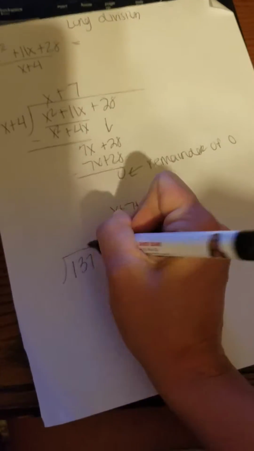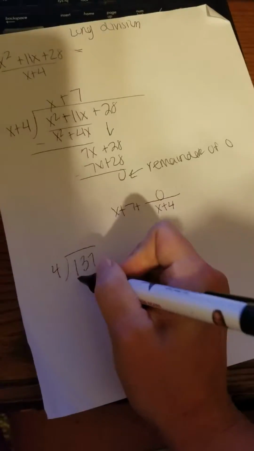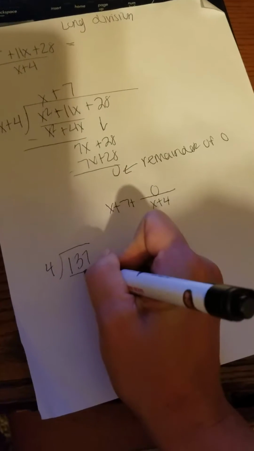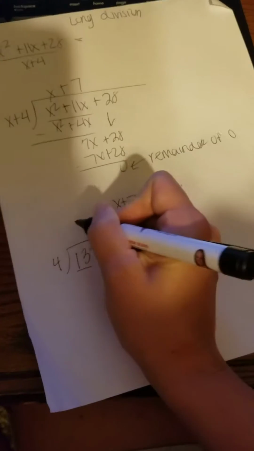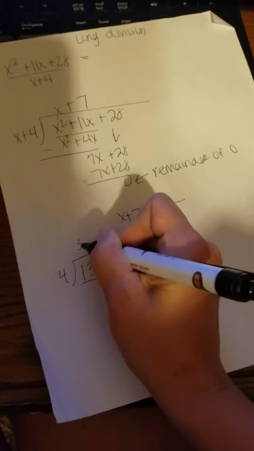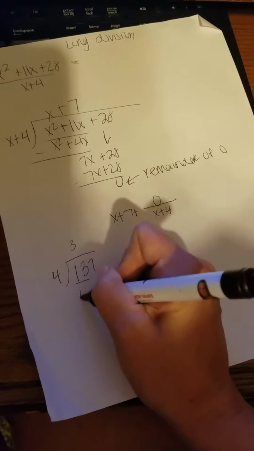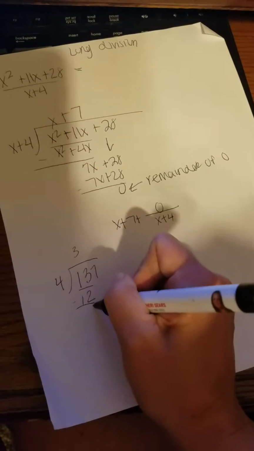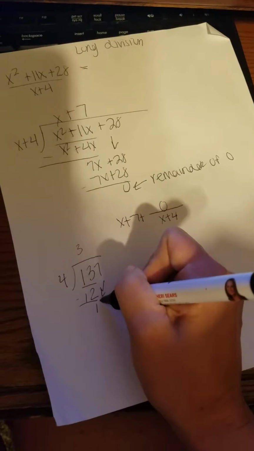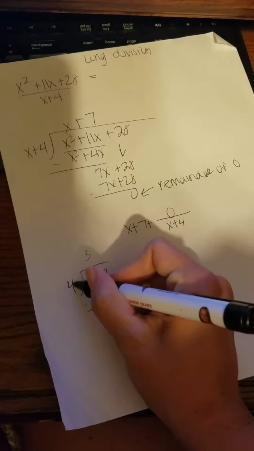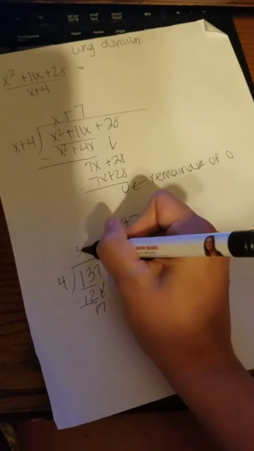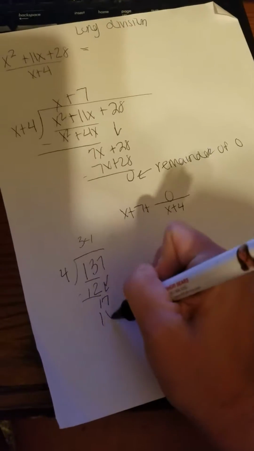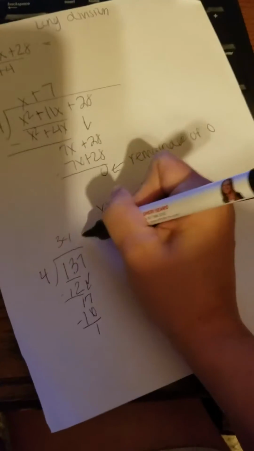137 divided by 4, you would ask yourselves, okay, how many times does 4 go into 13 without going over? Well, it goes in 3 times. Then you would do 3 times 4 and you would get 12. Then you would subtract and get 1, and you would bring down, get the 17 and say how many times does 4 go into 17? Well, it goes 4 times, and you get 16 minus, and you have a remainder of 1.